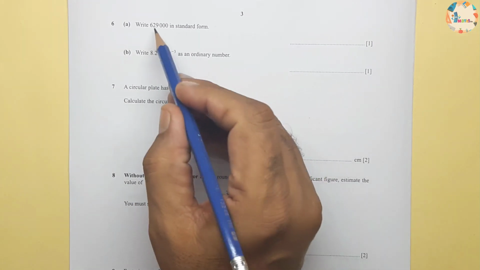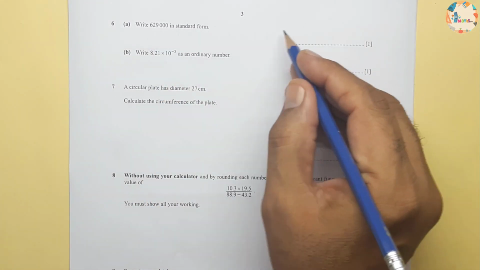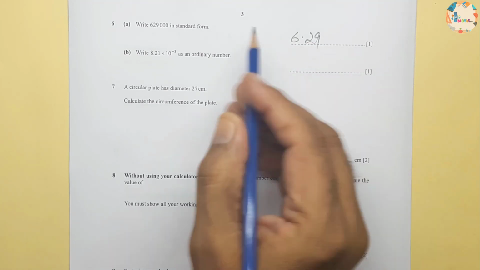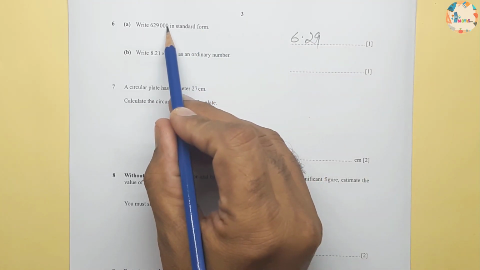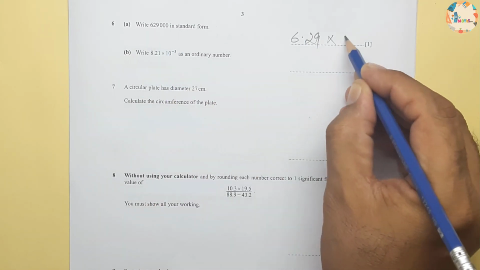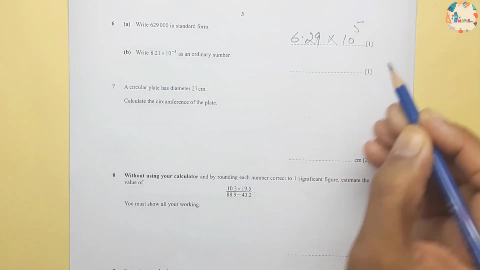Now question number 6. Write 629,000 in standard form. We'll write the decimal after 6, then 29, and how many digits on the right? 1, 2, 3, 4 and 5. So 10 raised to the power 5. This will be our answer.